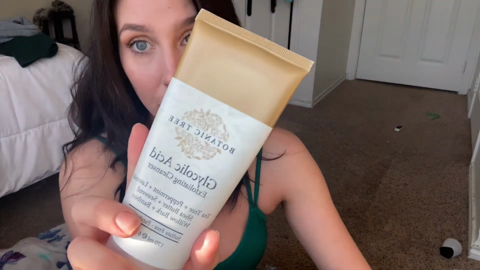It gets the makeup off my eyes, which is usually what I use it for only. Cleanser. Now, this is my glycolic acid exfoliating cleanser, and I definitely will list all of the ingredients that we talked about and all of the products down below. They're clickable links, and it'll take you right to the page that they exist at.